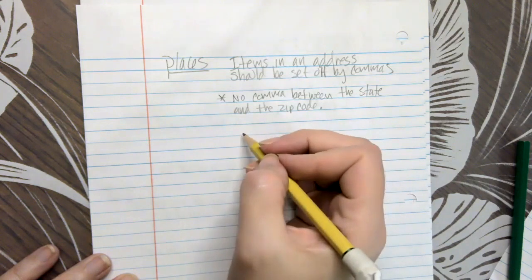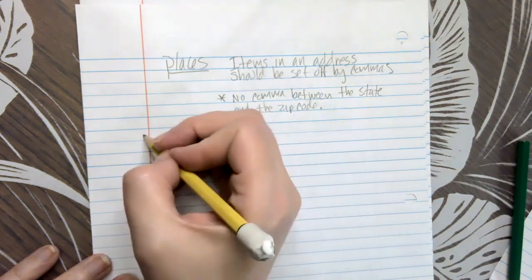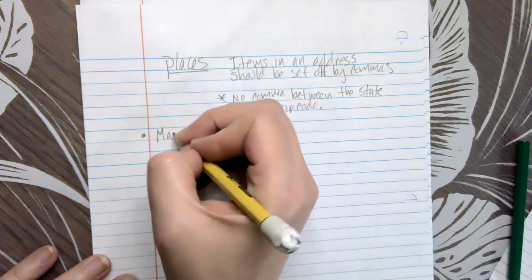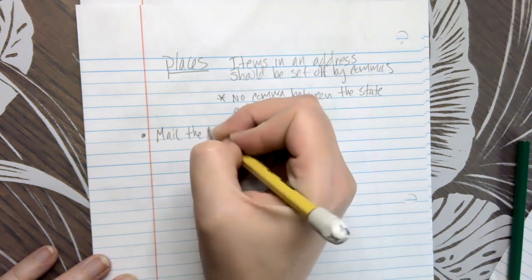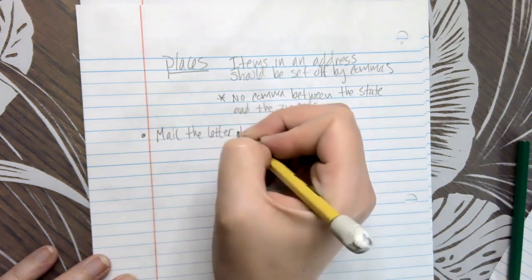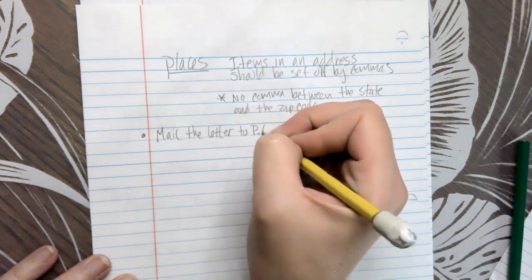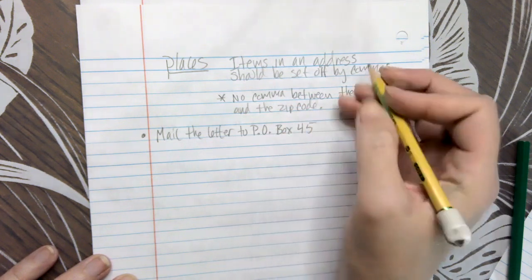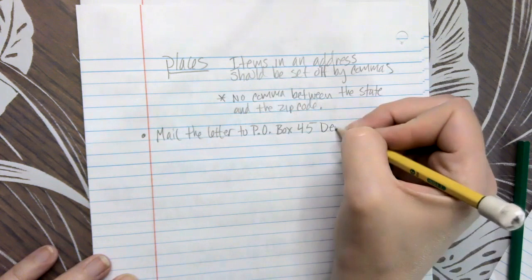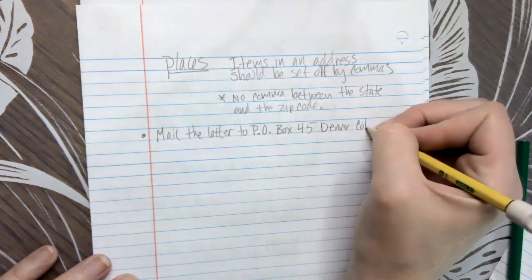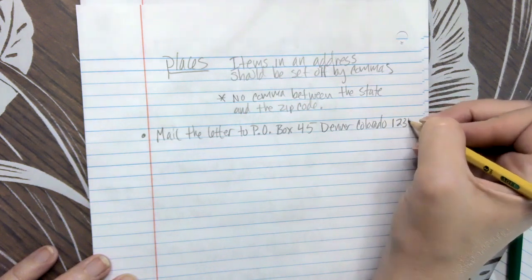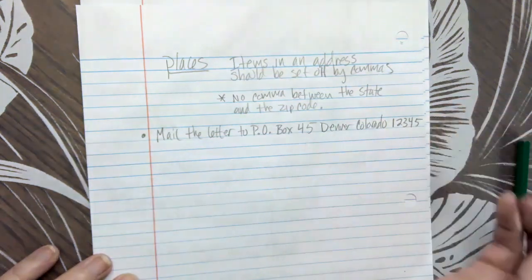Okay. All right, we'll do our first example. Mail the letter to P.O. Box 45, Denver, Colorado 12345. We'll pretend like that's the zip code. I just came up with this address.